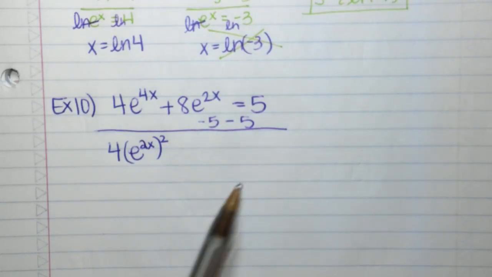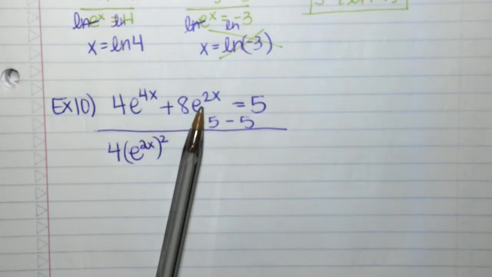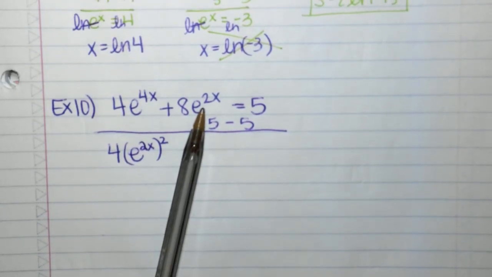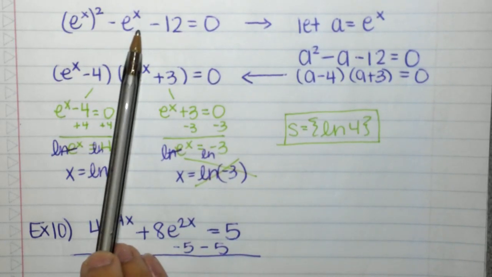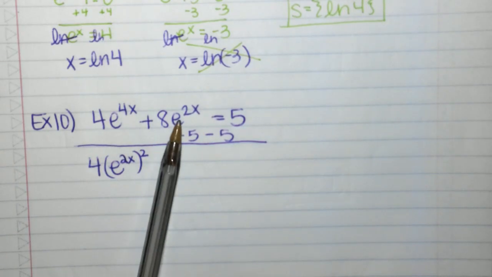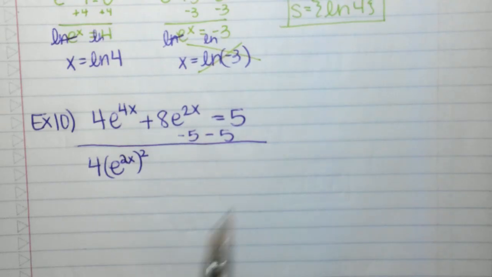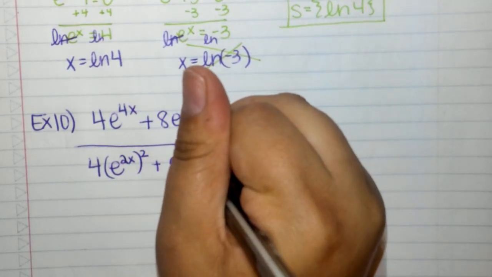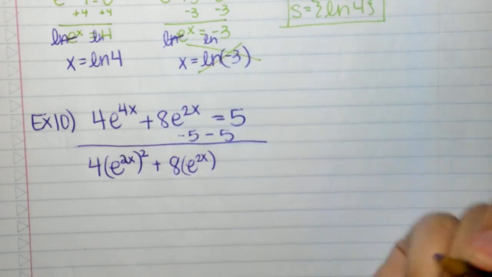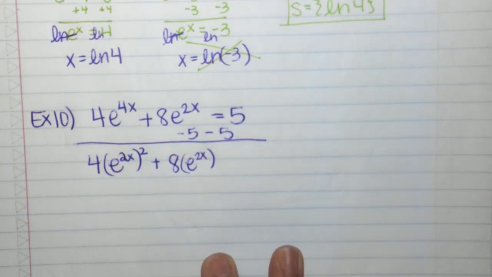By the way, to know what a is going to be equal, it's usually going to be the middle one. So like look up real quick. Do you see how e^x is in the middle? That's your a. Right here, do you see how e^(2x) is in the middle? That's your a. Plus 8e^(2x).